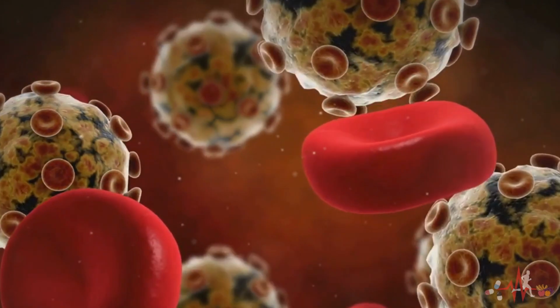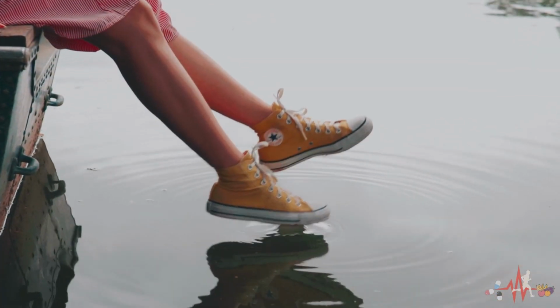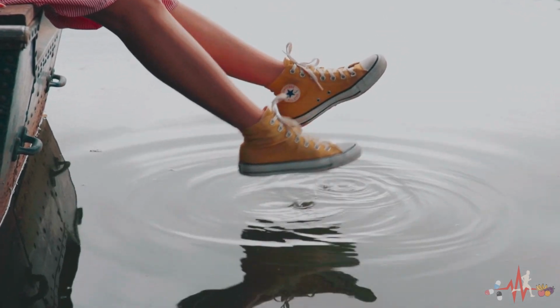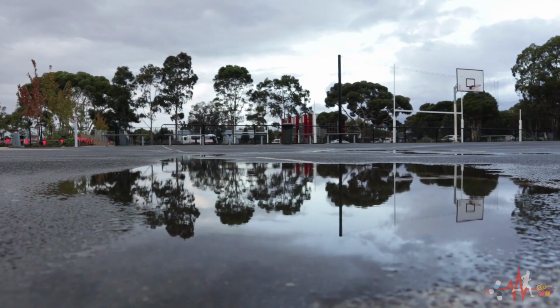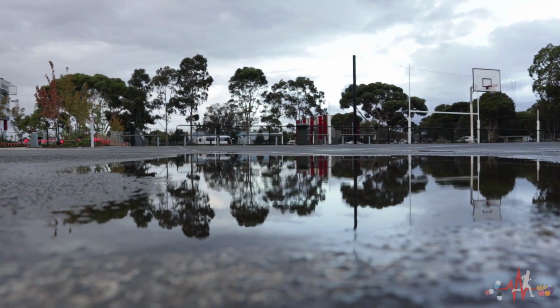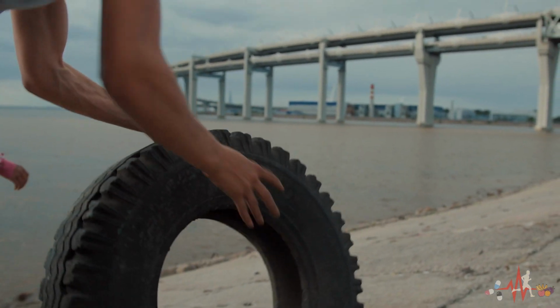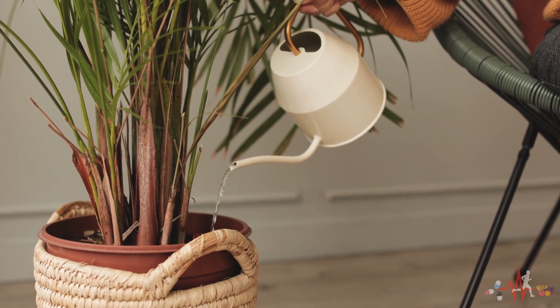Understanding the symptoms is crucial, but so is knowing how to prevent it. The best way to prevent dengue is to eliminate the breeding grounds of the Aedes aegypti mosquito in our homes. This mosquito, the primary vector of dengue, thrives in stagnant water, often found in containers like tires, plant pots, and water tanks. It's important to regularly clean and empty these containers to disrupt the mosquito's life cycle.